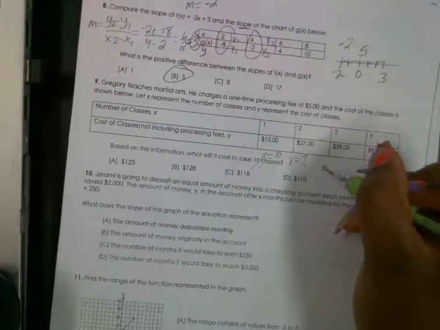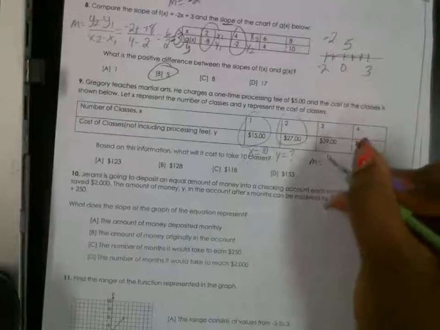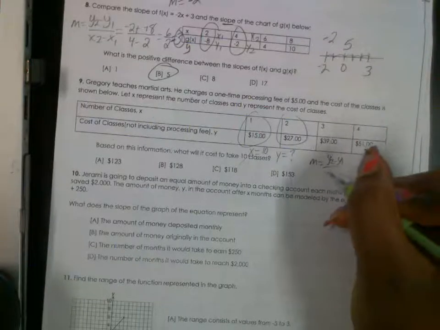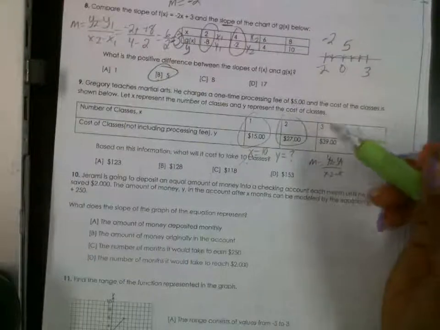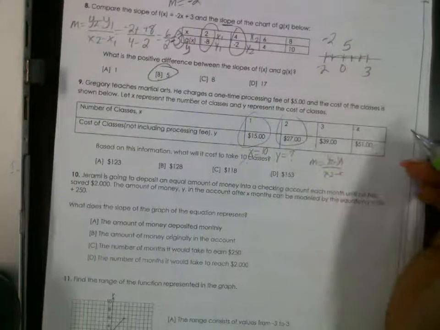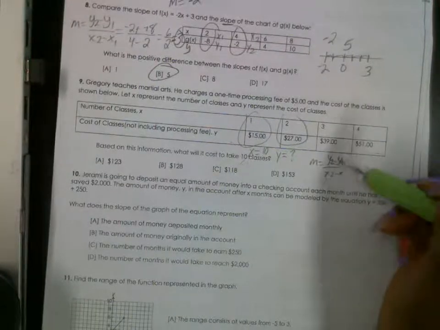So let's find the slope first. We can use these 2 points. y2 minus y1 over x2 minus x1. Remember, when you're writing an equation, you need to find the slope first, and then you find the y-intercept. So on the top, y2 minus y1, this is the second point.